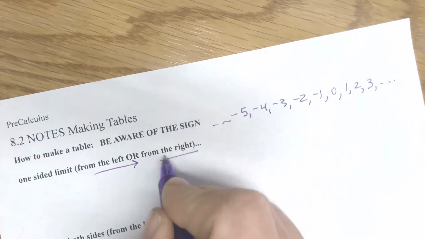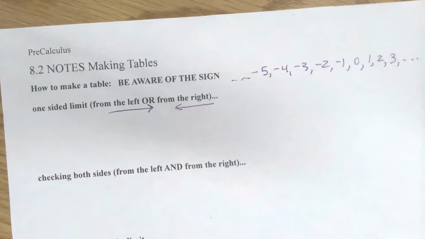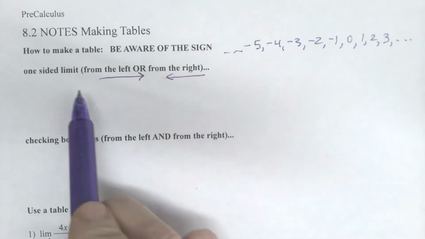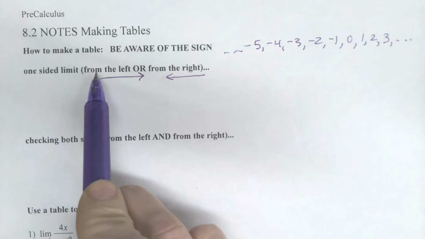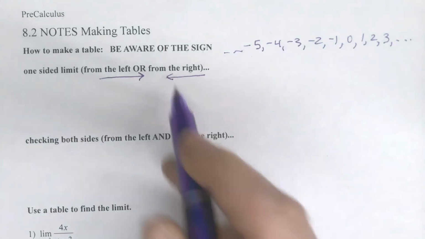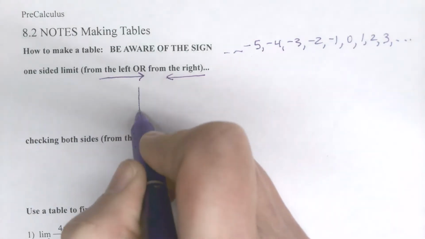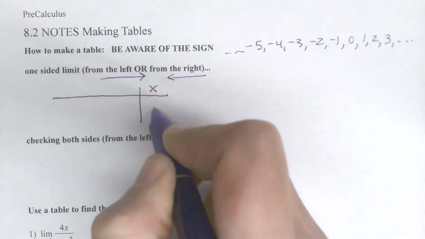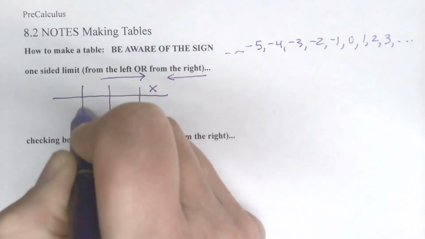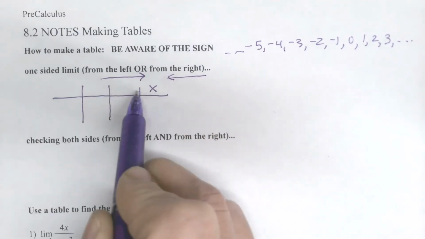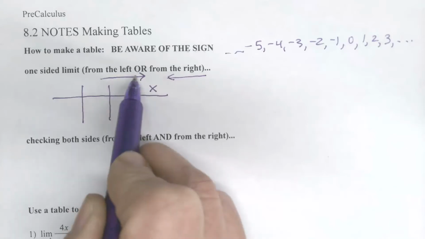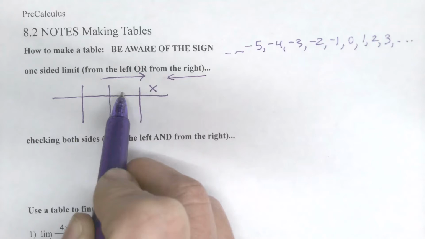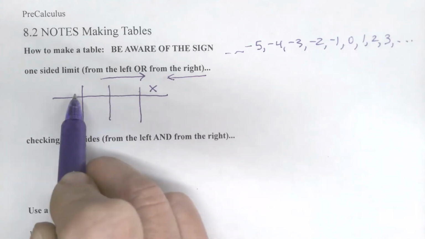But basically, if we are checking from one side, we'll make a table that comes from the left. We're going to have our value, x, and then we'll pick values that are just to the left, slightly smaller, a little less smaller, a little less smaller.